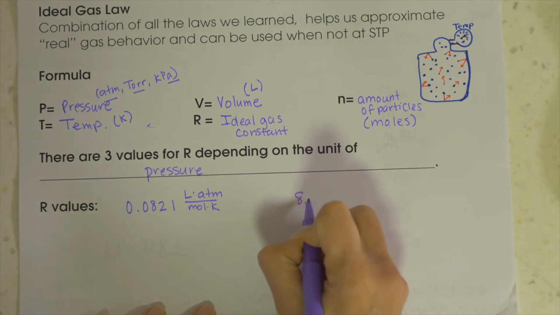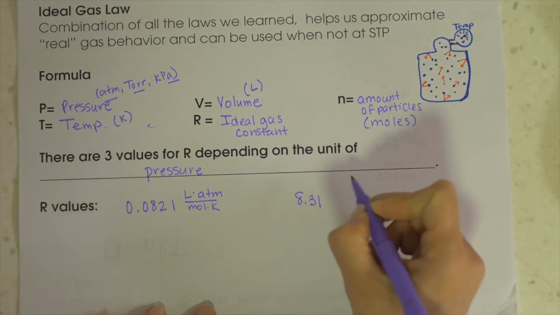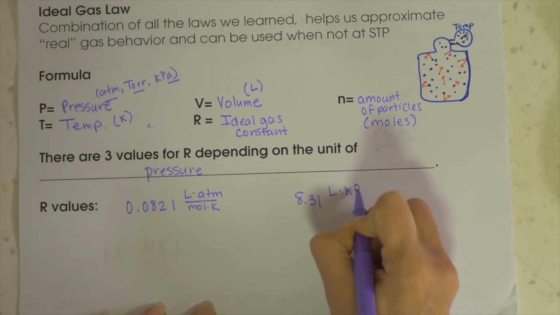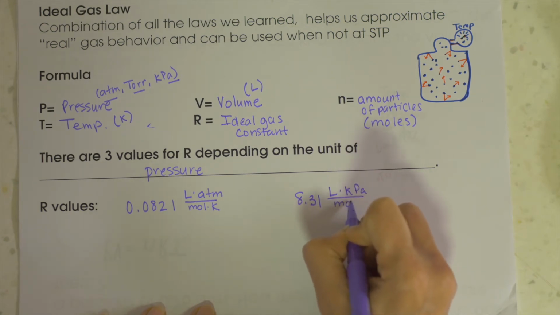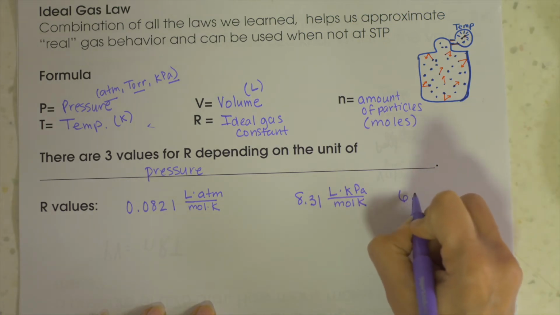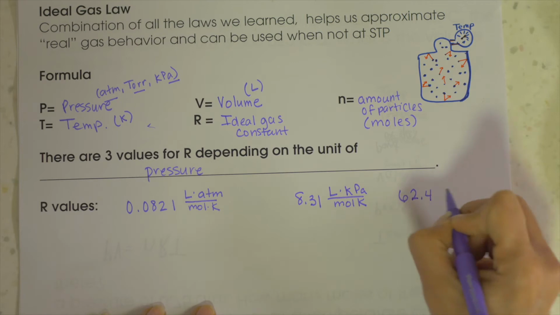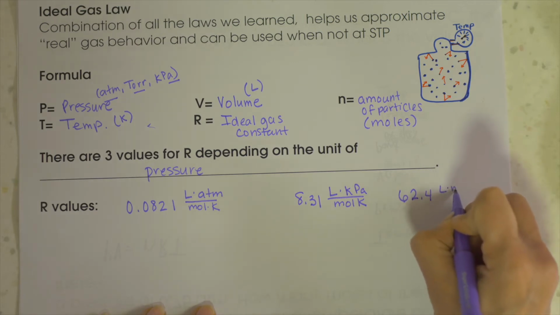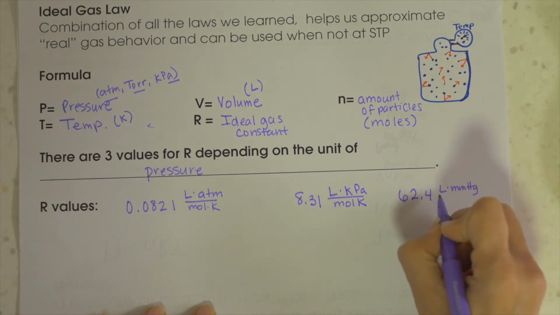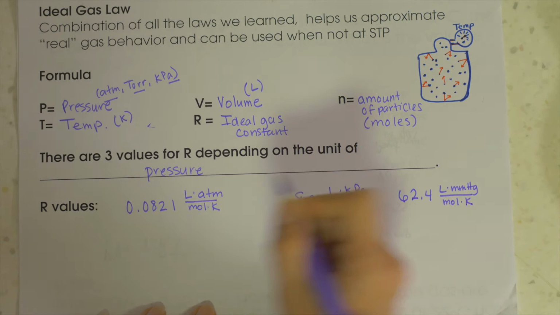This is the R value you would use. If you're given kilopascals, you would use this one, 8.31 liters times kilopascals over moles times Kelvin. And then the third one, 62.4 liters times millimeters of mercury, which is another one of our units of measure, over moles times Kelvin.